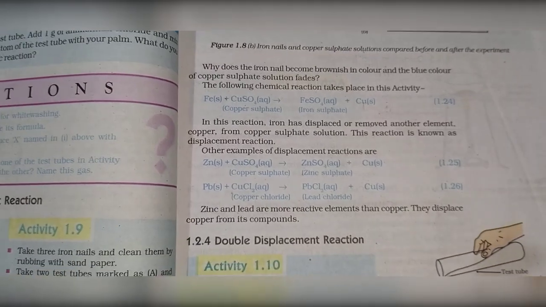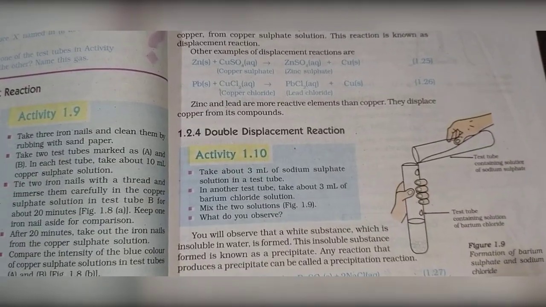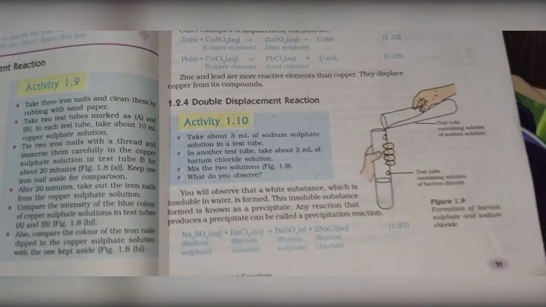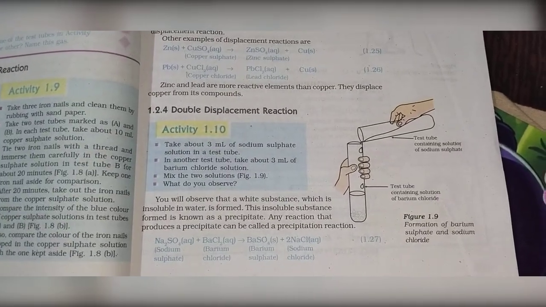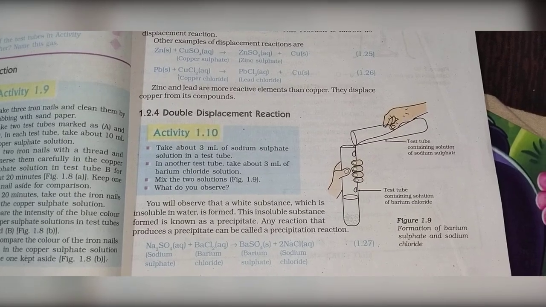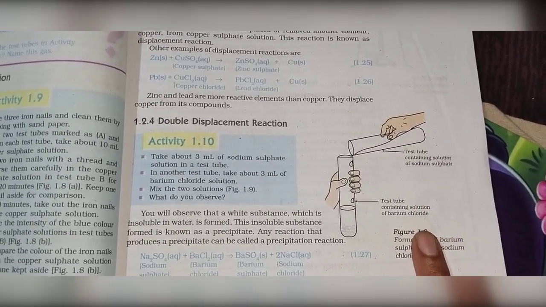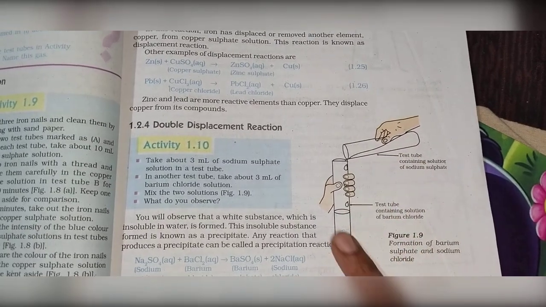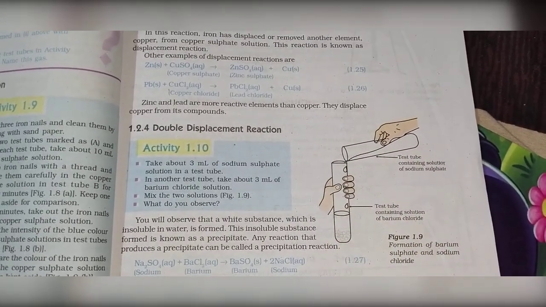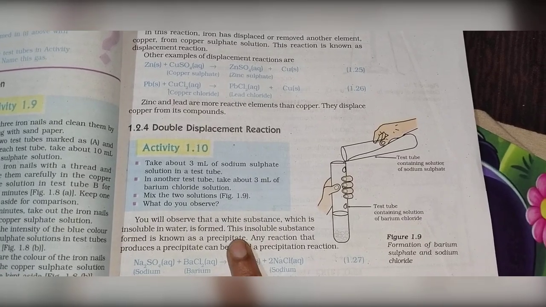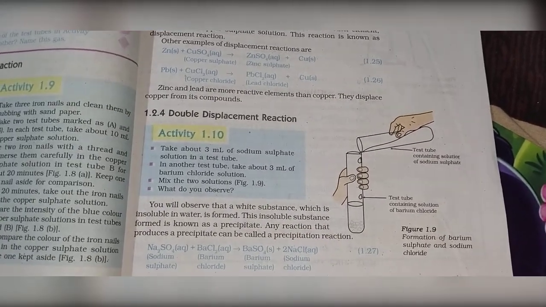And the next is double displacement reactions. As the name indicates, there will be a change in two places. Let's see how it takes place. Take about 3 ml of sodium sulfate solution in one test tube, and barium chloride solution in another test tube. When we mix both together, we will get a precipitate. The insoluble substance formed is a precipitate. Any reaction that produces a precipitate is called a precipitation reaction.